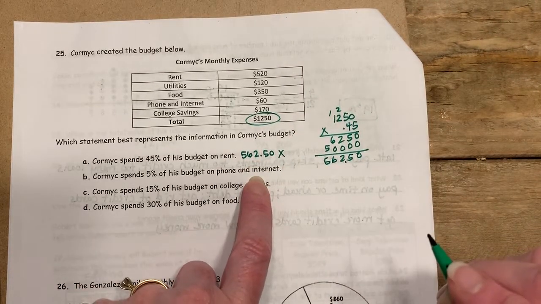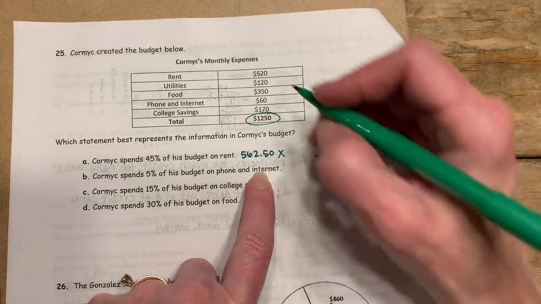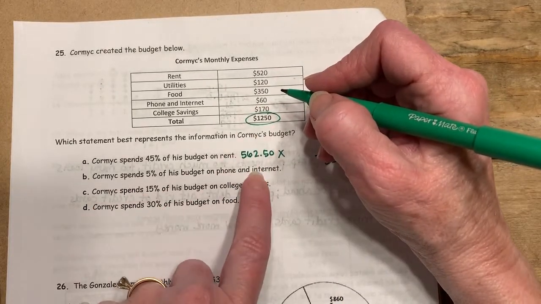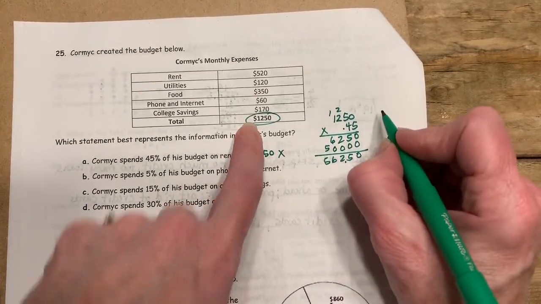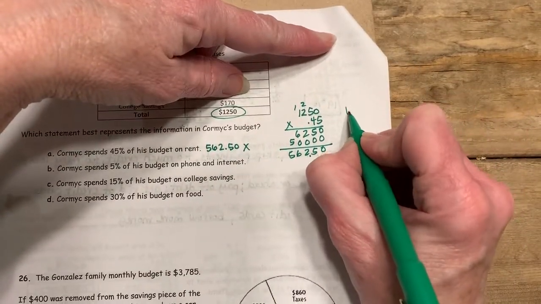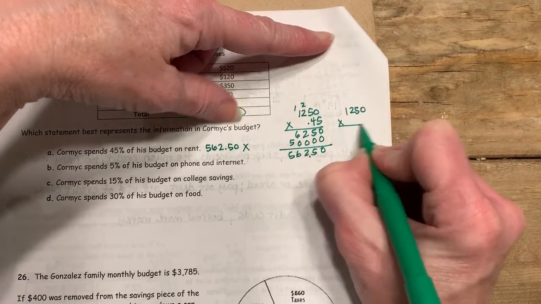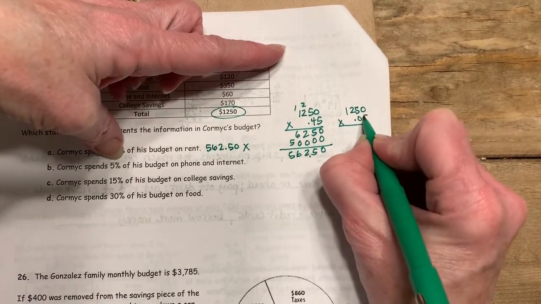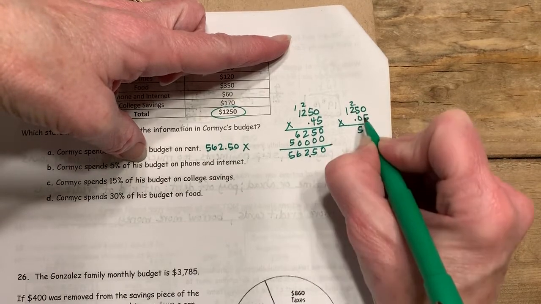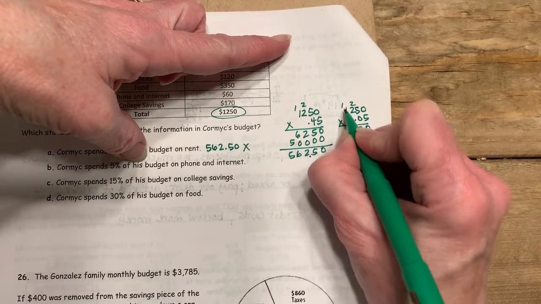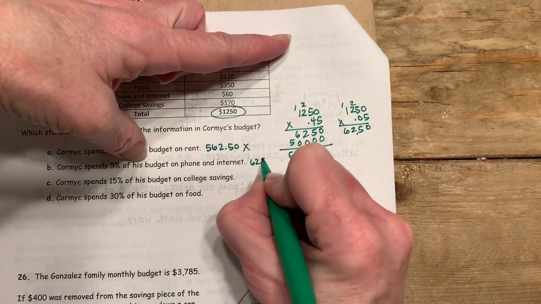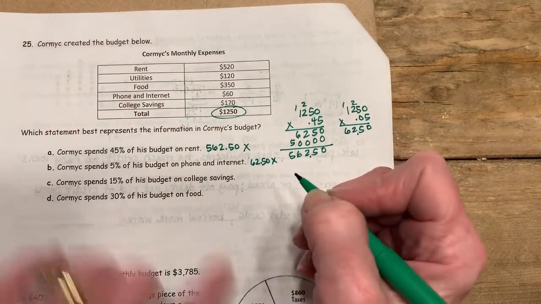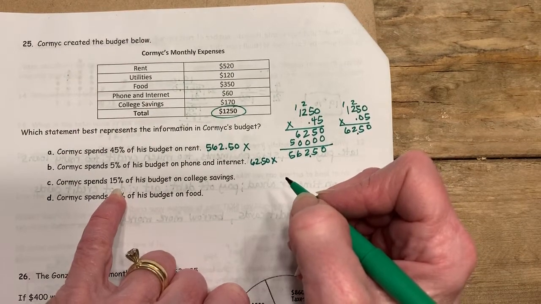He says Cormac spends 5% of his budget on phone and internet. So it looks like that's supposed to be $60. If I do 5% of the total, which is $1,250, and make that a decimal, that would be 0.05. So 0.25, 5 times 2 is 10, plus 2 is 12, and then 6, move my decimal, $62.50, which is not the $60 that he actually spends.